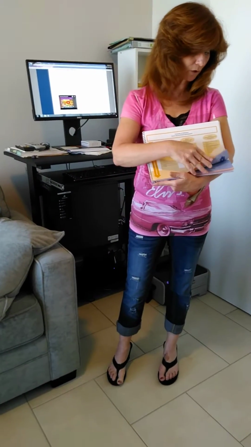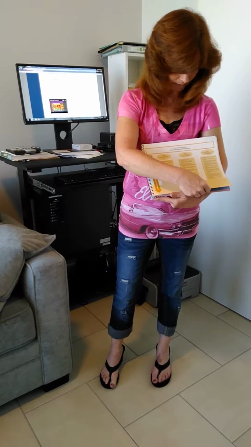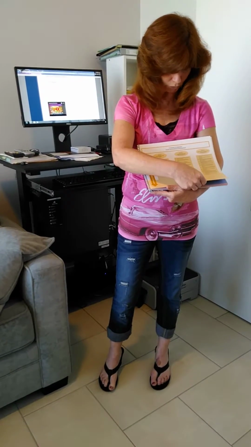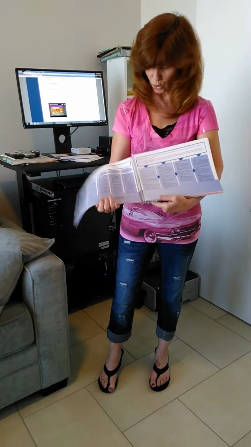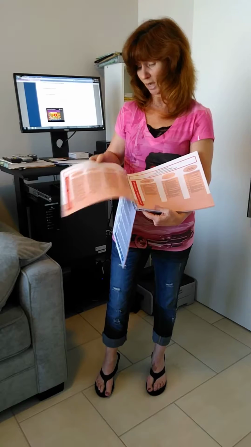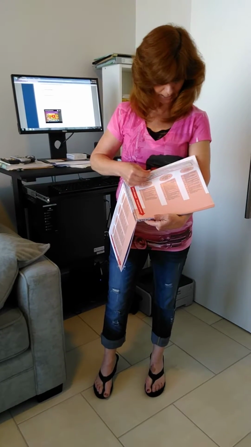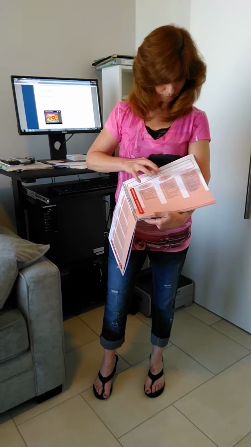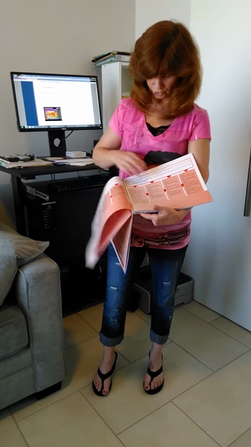And then take note, each area has its own color. The social emotional development is kind of a yellow-orange, and then you get to language and literacy, and it's blue. And then you have cognition, and it's more red. Approaches to learning is an orange color.